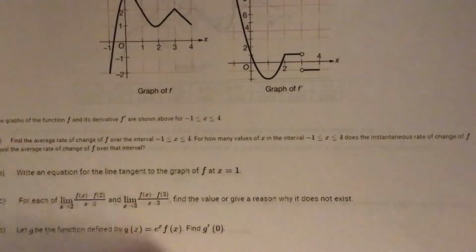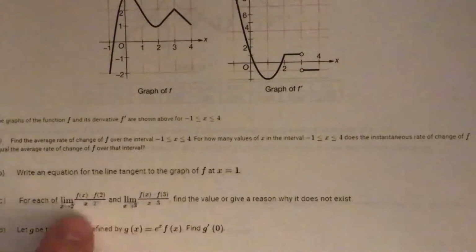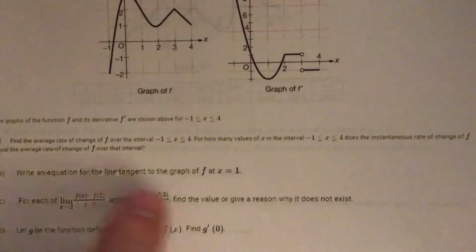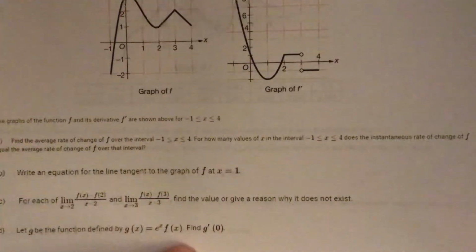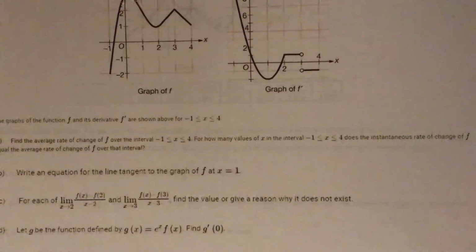The last two are more difficult because they expect you to know what these limits are, and there's a quick way to answer these limits if you understand the structure of them. And then here they ask us to find the derivative of g, and they define g in a weird way. They sort of have g involve e of x and f of x, and then want us to find it. So they define a new function at the very end that they didn't talk about before, but it's based on f.